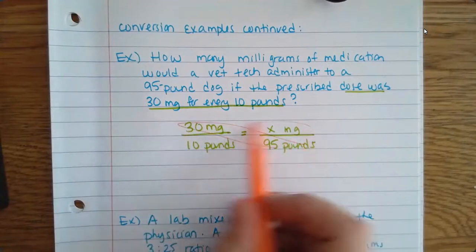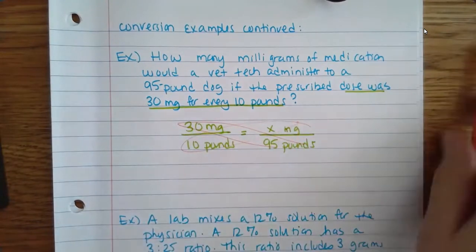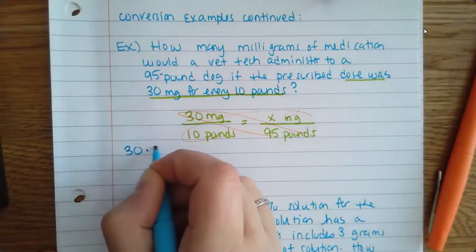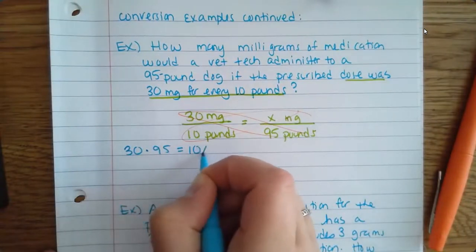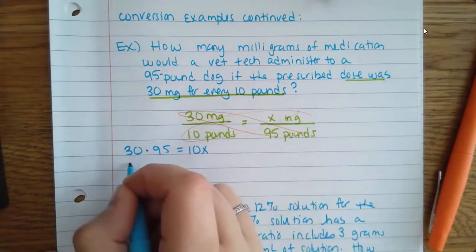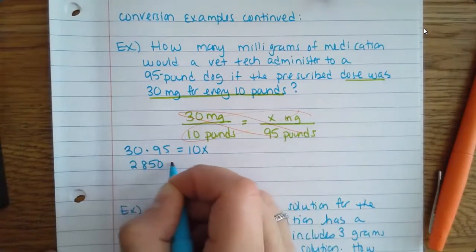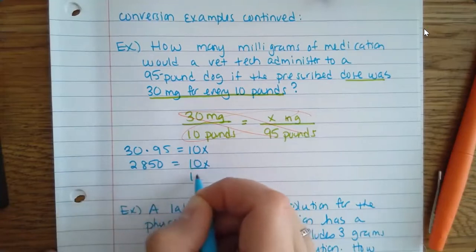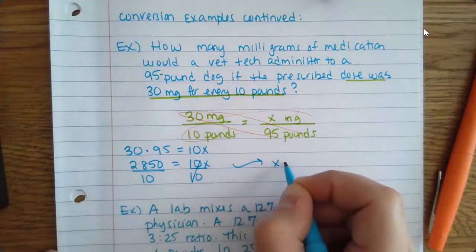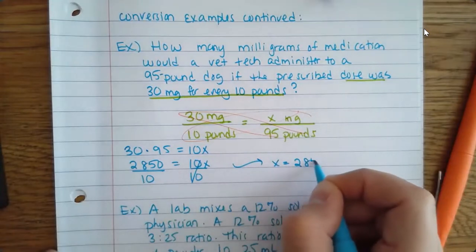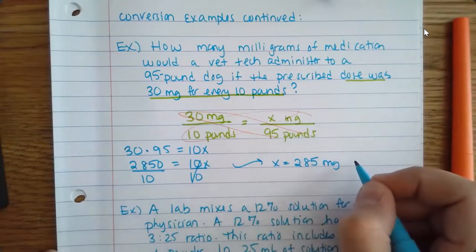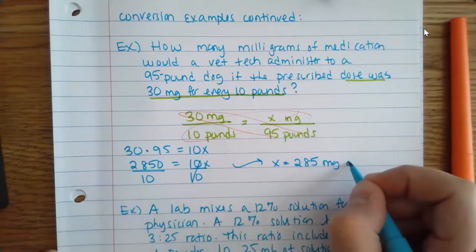And then we follow the same process. So we go ahead, we cross multiply. We end up with 30 times 95 equals 10x. 30 times 95 is going to be 2,850. And then when we divide both sides by 10, we get x is equal to 285. And remember, that was milligrams of medication. It doesn't say what kind it is.